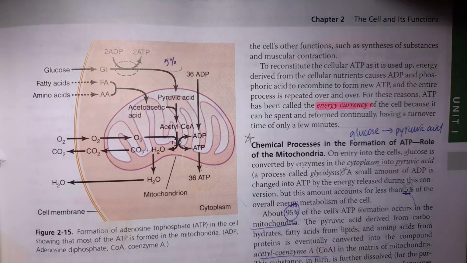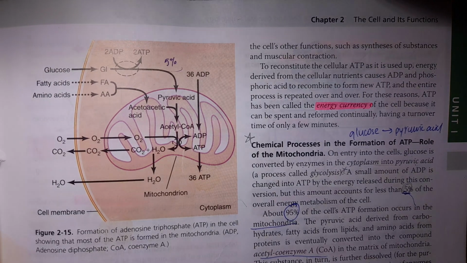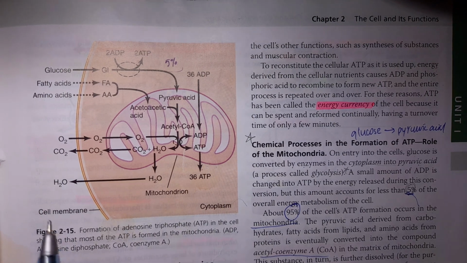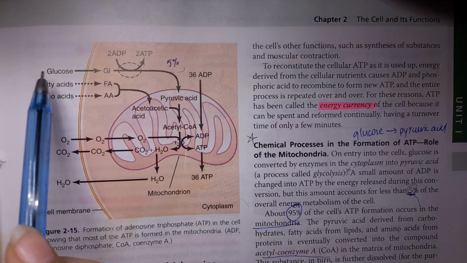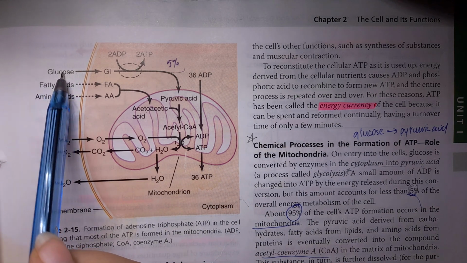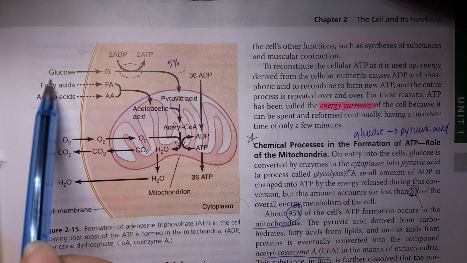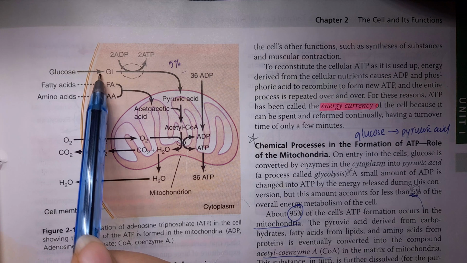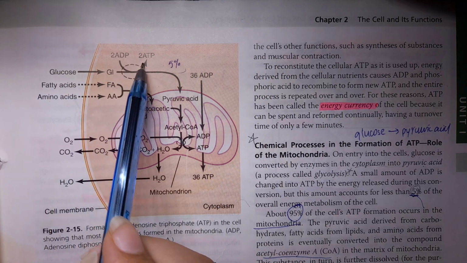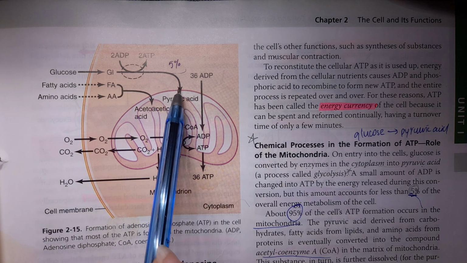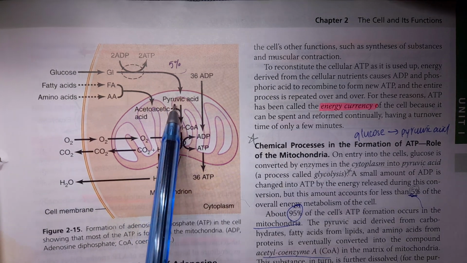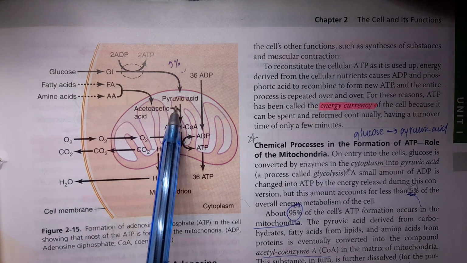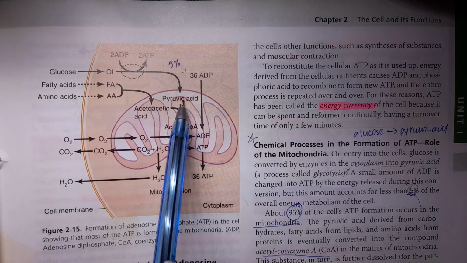Now, to understand the processes actually happening inside the mitochondria, we have this diagram. Formation of ATP occurs in the mitochondria. Carbohydrates are converted into glucose, fatty acids come from the lipids, and amino acids from the proteins, and they are formed in the cell. The glucose undergoes glycolysis and produces 2 ATP, and now this portion moves to the interior of the mitochondria in the form of pyruvic acid, whereas the fatty acids and the amino acids are converted into acetoacetic acid.